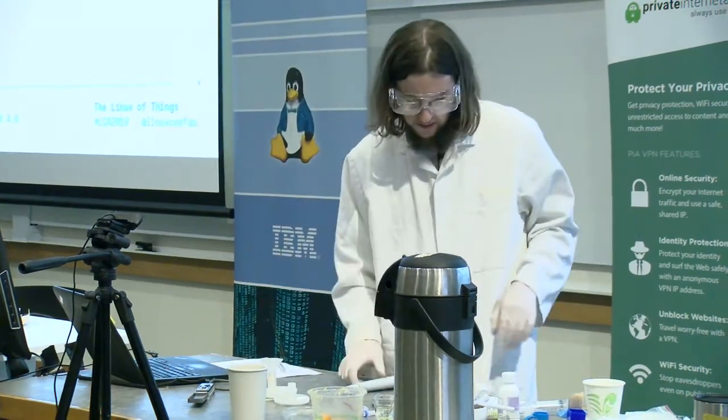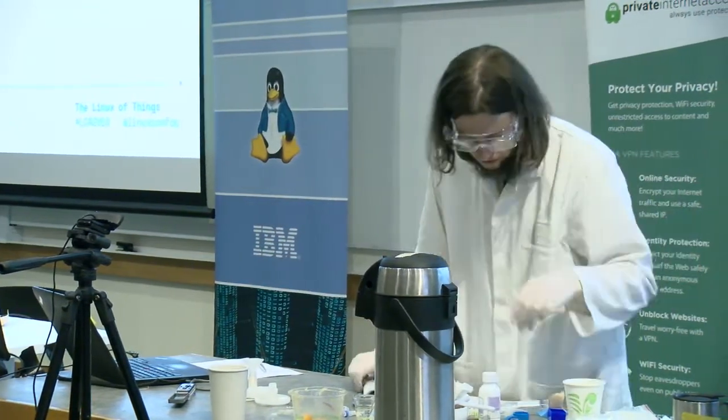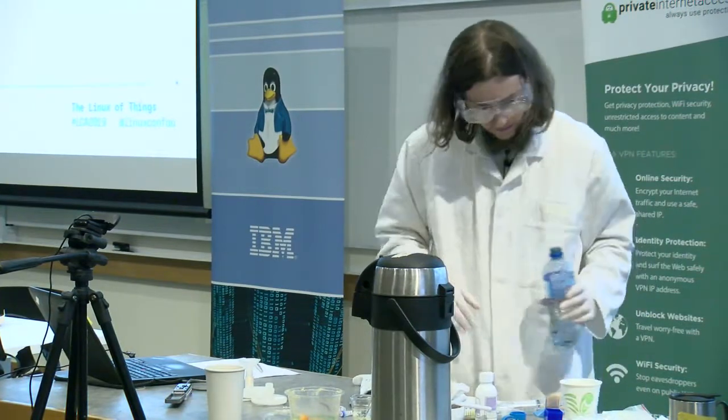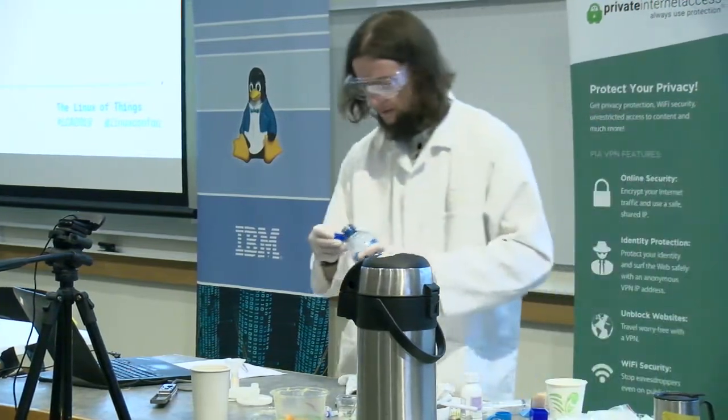Now, to this sample, I need to add a little bit of water. Where's the lid?